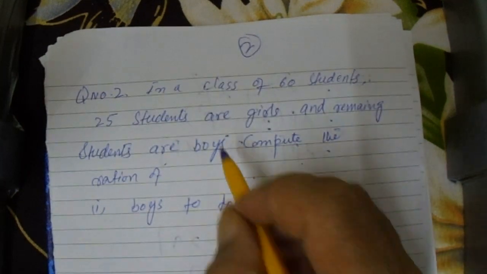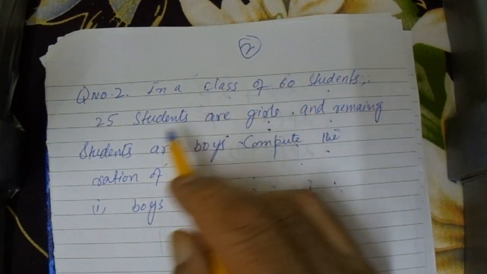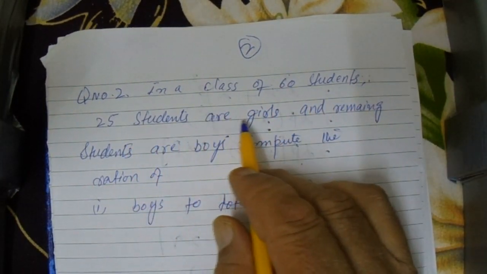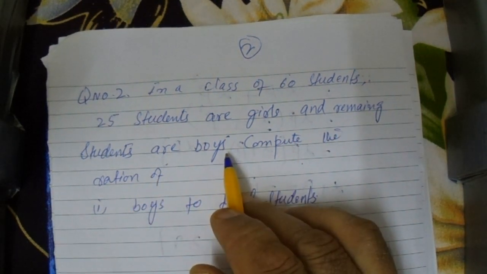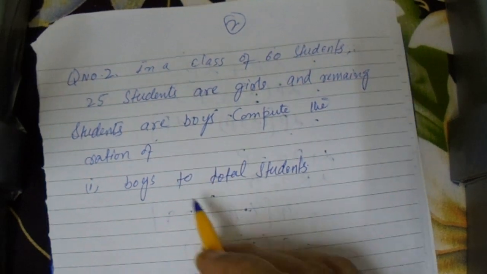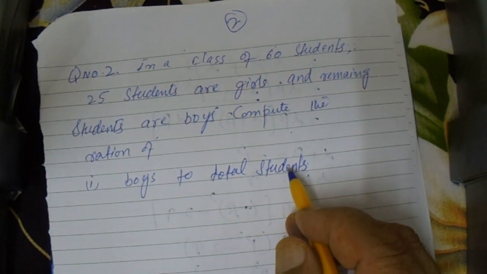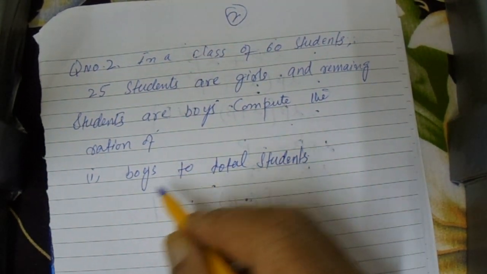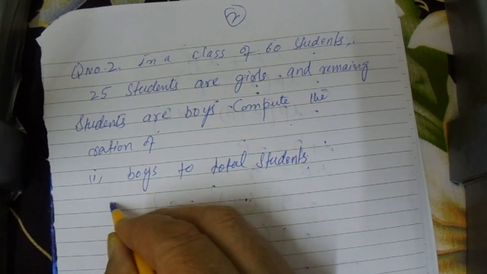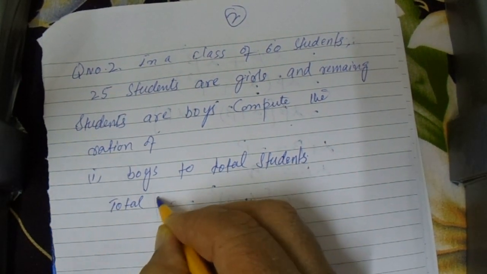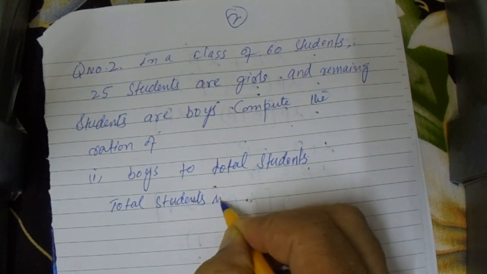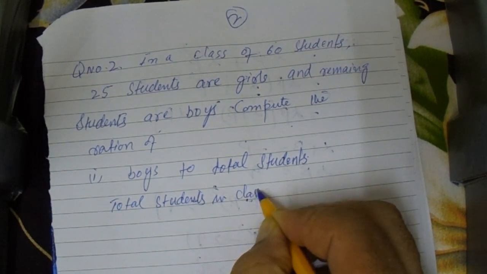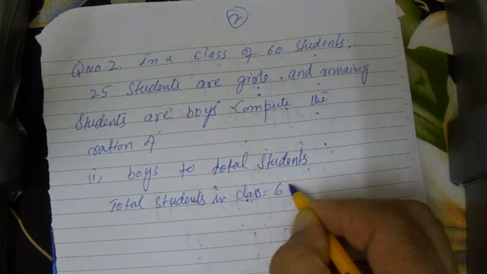Question number 2 is, in a class of 60 students, 25 students are girls and the remaining students are boys. Compute the ratio of boys to total students. First we will find the number of boys. Total students in class is equal to 60.